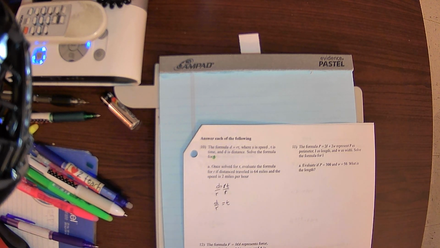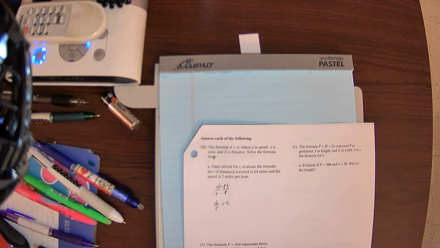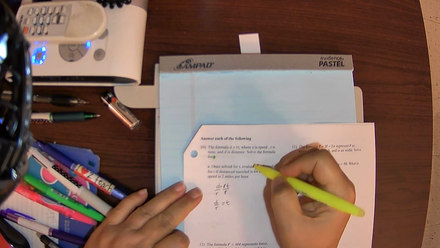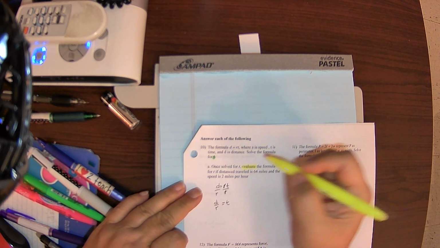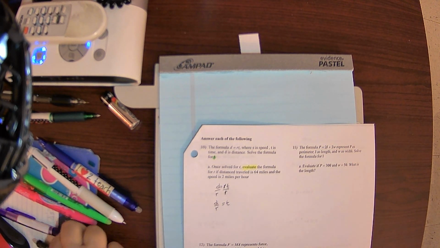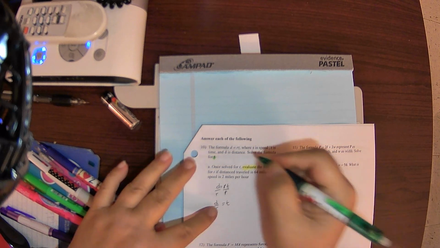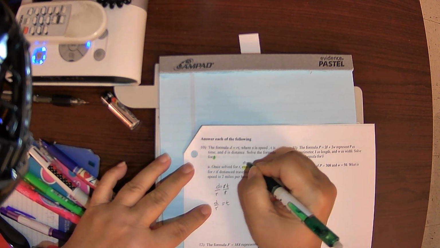Now, this is not the only part to this problem, because the next part is what else we need to do. What it says is, once solved for t, evaluate, which means give me an answer. So evaluate means you're going to be able to give me an actual number answer.